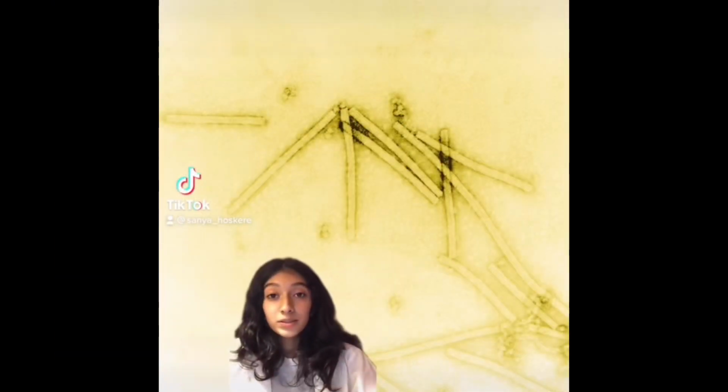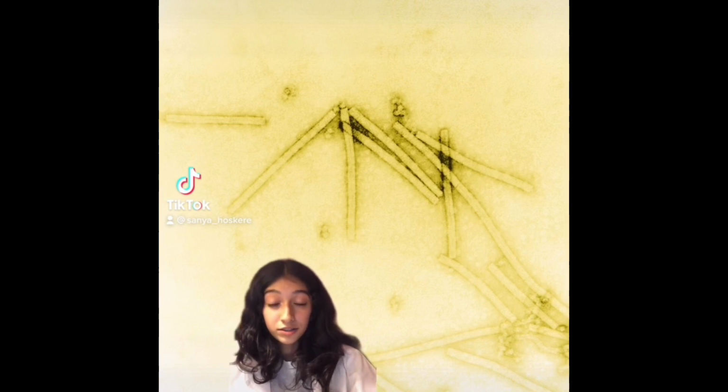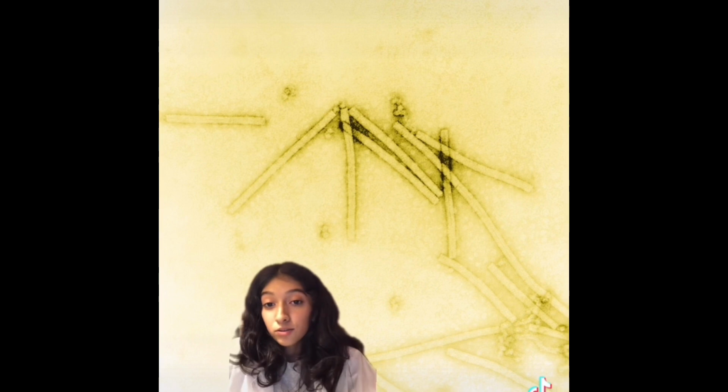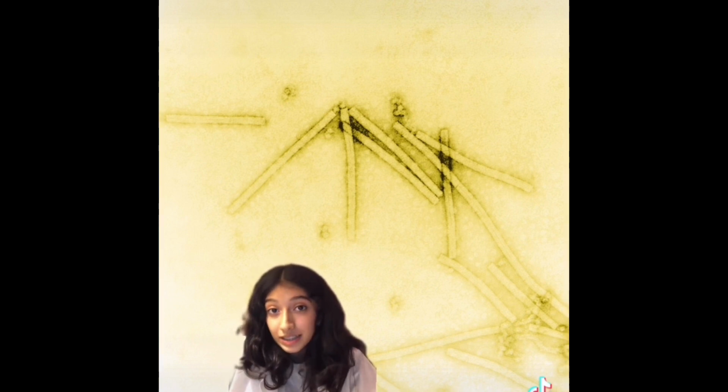of a lab. This is what the tobacco mosaic virus looks like under a microscope, and as we can see, it is a rod-shaped particle that is about 300 nanometers long. The tobacco mosaic virus is completely dependent on its host for replication and spread.